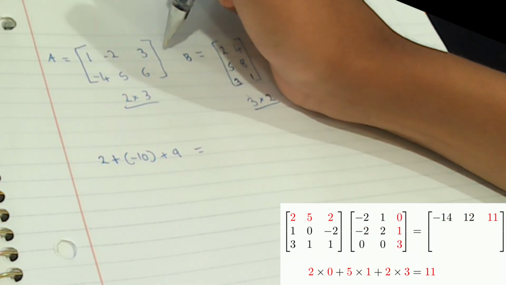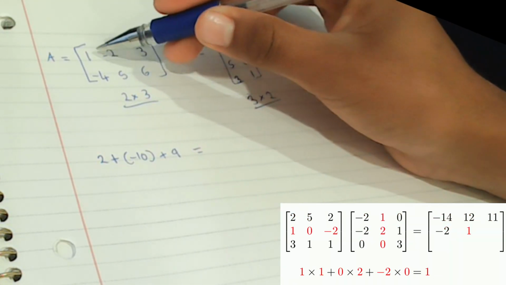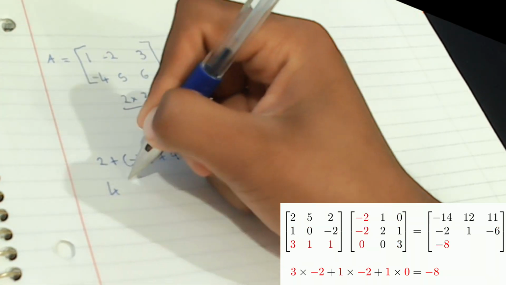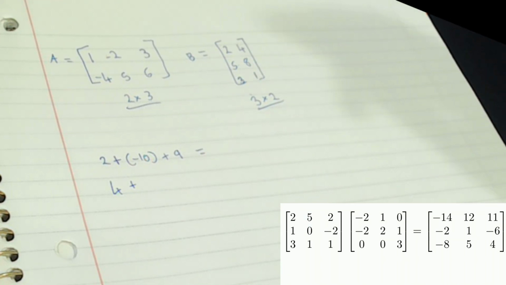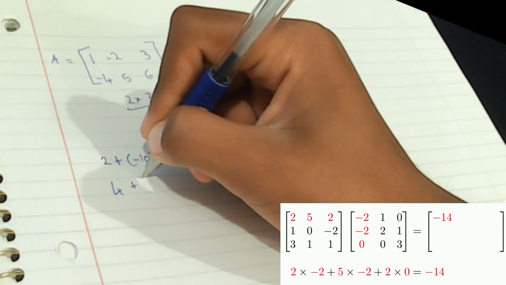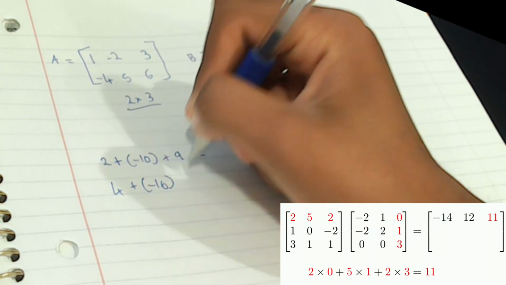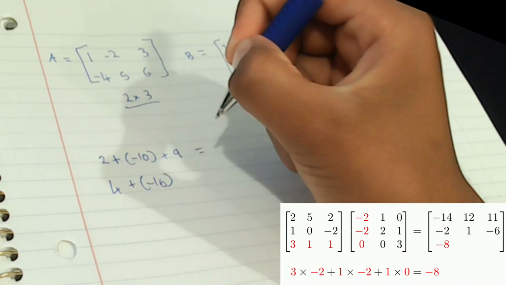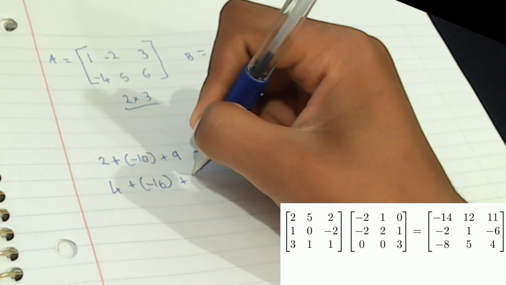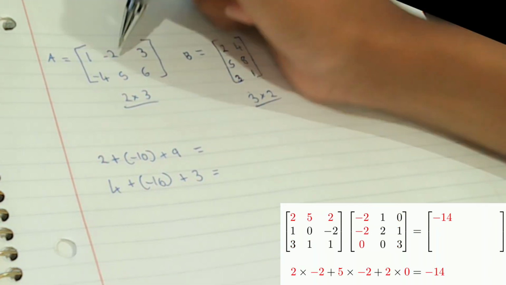Now we also have to do first row with the second column. So 1 times 4 is 4, plus negative 2 times 8, which is negative 16. And then we have 3 times 1, which is just 3. So now we're done with our first row. Now let's move on to the second row.